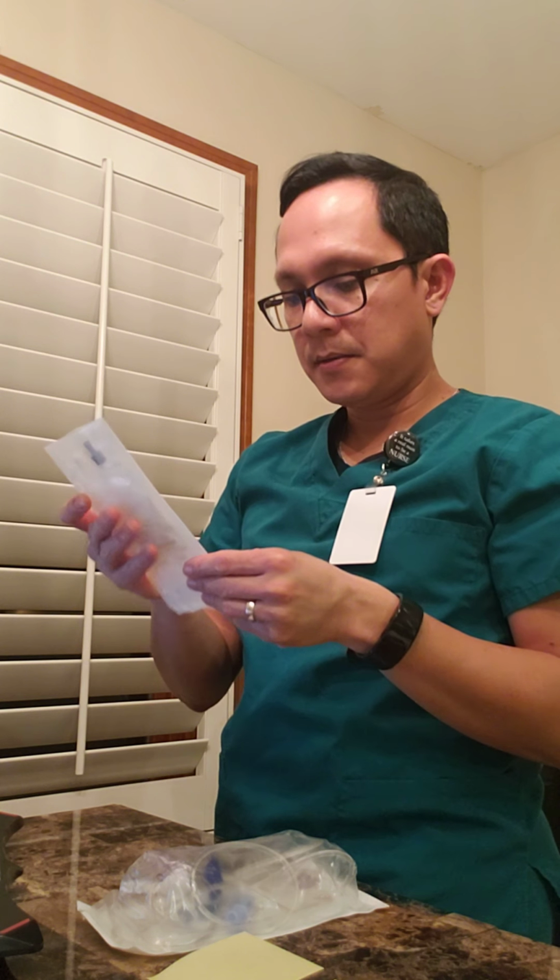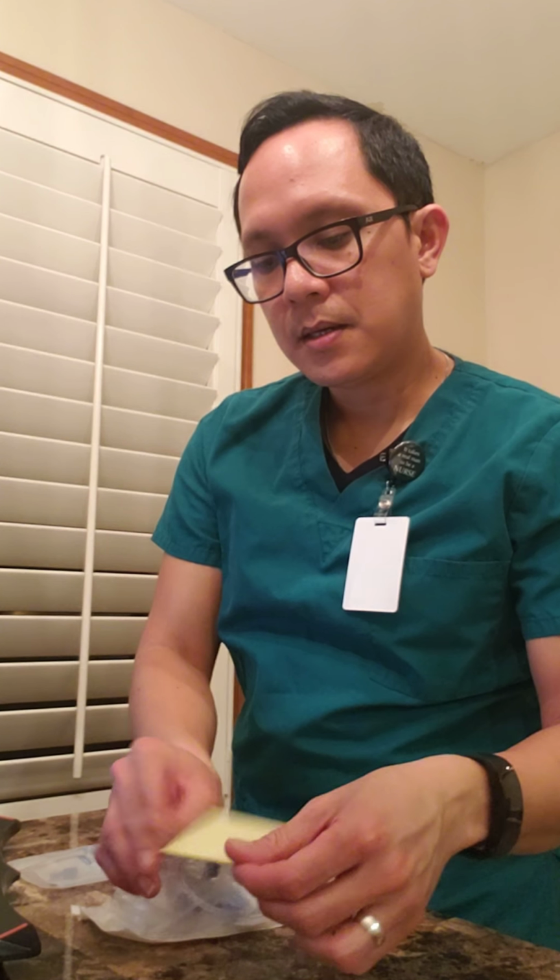Now I'm ready to gather all the supplies. I have here an IV solution, the tubing, the time tape, and the tube label. Before I open the packaging, I'm going to do my first check.